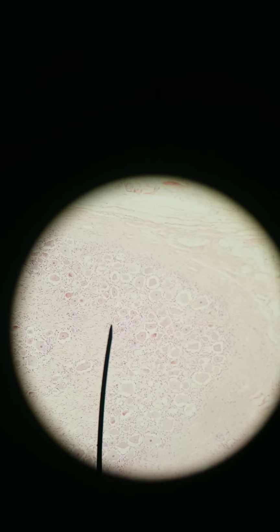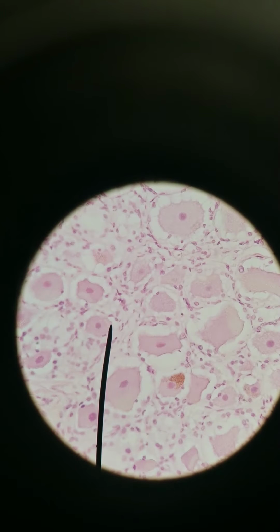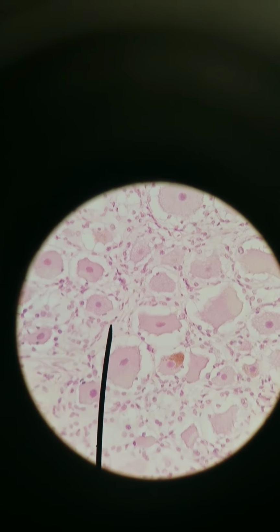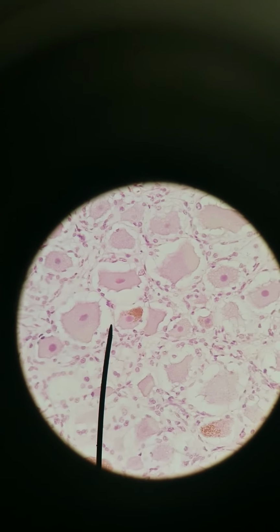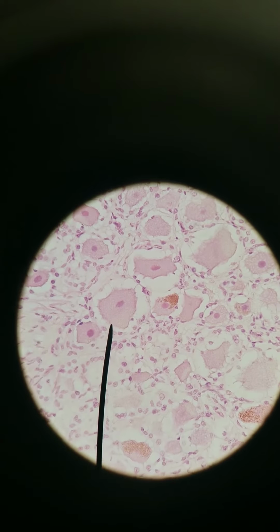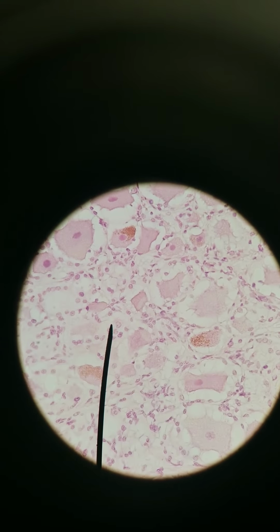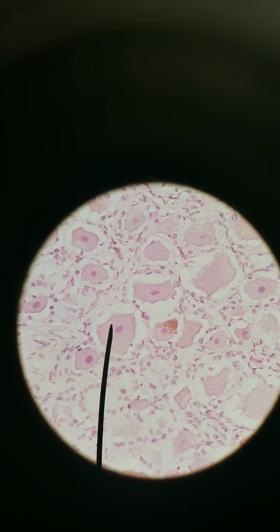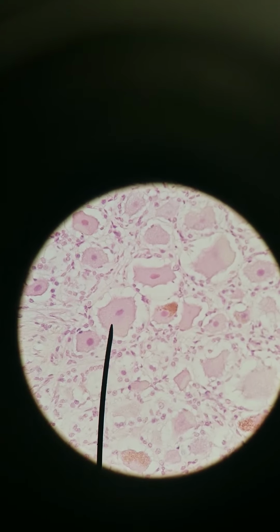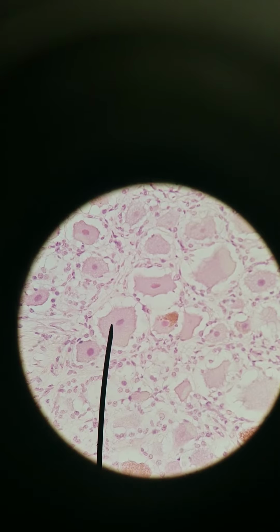Here is 100x. And here is 400x. All right, so these larger cell bodies you see, those are neuronal cell bodies. The smaller ones are of glial cells. We'll get to that later. But these larger ones are the sensory neuron cell bodies, for somatosensation, like touch, temperature, pain.